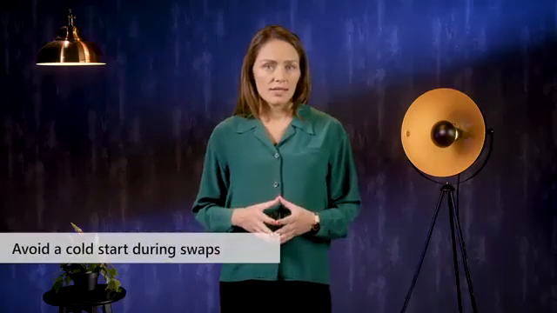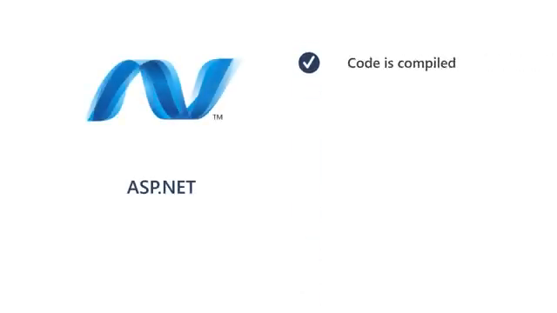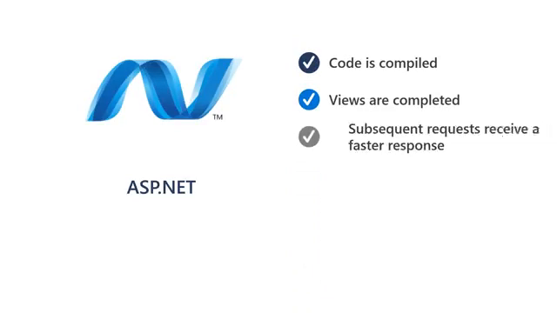Many of the technologies that developers use to create web apps require final compilation and other actions on the server before they deliver a page to a user. Many of these tasks are completed when the app starts up and receives a request. For example, if you use ASP.NET to build your app, code is compiled and views are completed when the first user requests a page. Subsequent requests for that page receive a faster response because the code is already compiled. The initial delay is called a cold start.